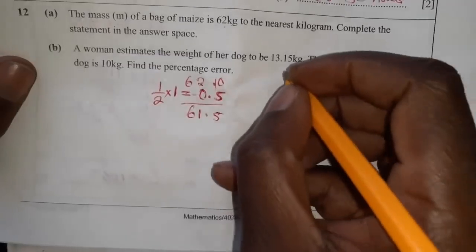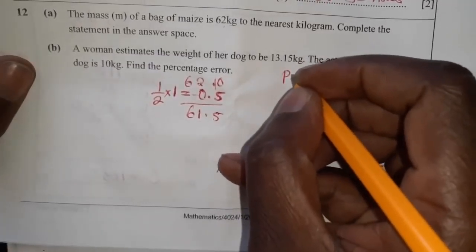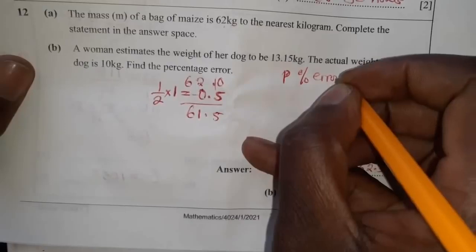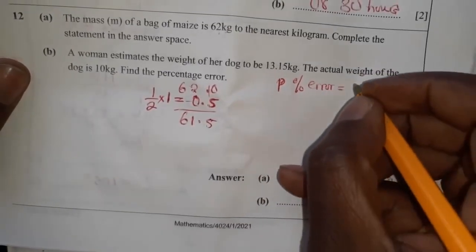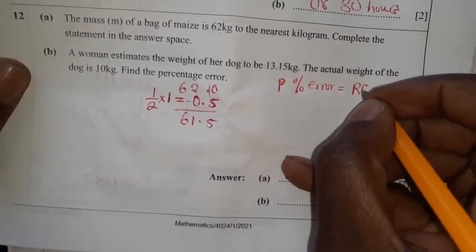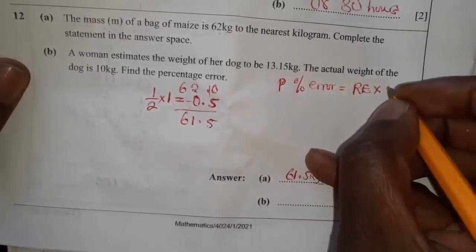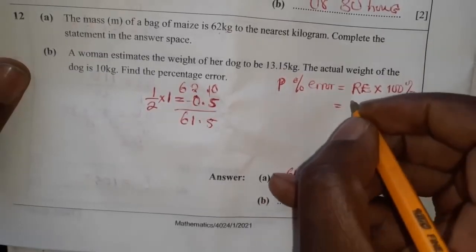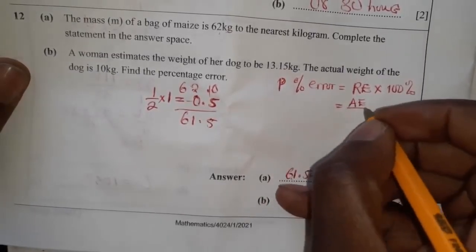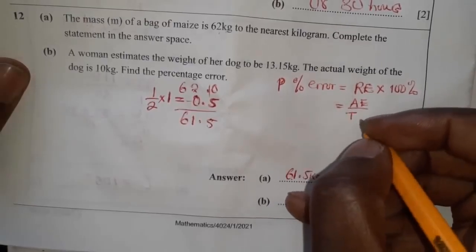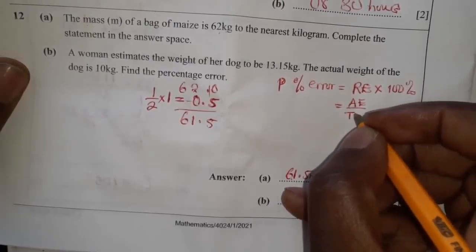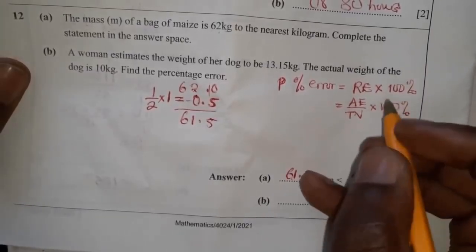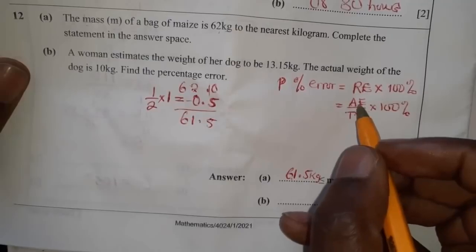So, percentage error is equals to relative error multiplied by 100%. And the relative error is equals to absolute error over true value multiplied by, okay. So, absolute error here.